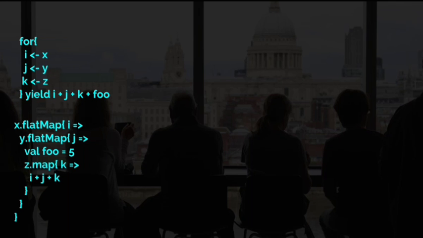So the for comprehension is very easy to read. The translation is a bit tricky. Why flat map and map, and not map and then flat map, or map, flat map and then map? Okay, now the story goes like this. Imagine you have at least a few workers, a few workers on an assembly line.